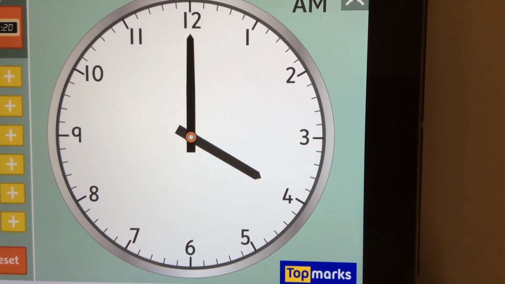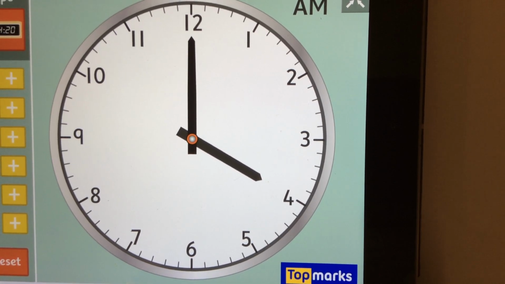Okay, here's the last one I'm going to do for you. Have a look at that hour hand. Have a look at that minute hand. What are they pointing to? What does that indicate the time is now?